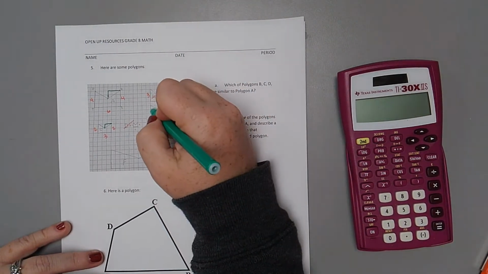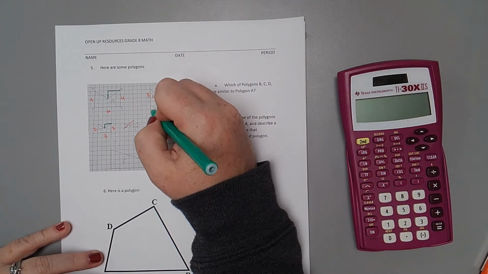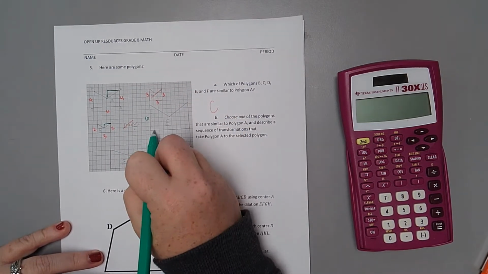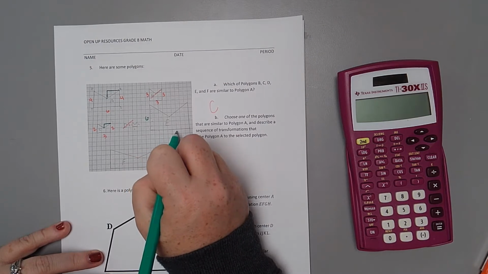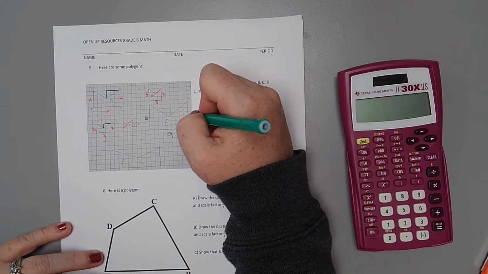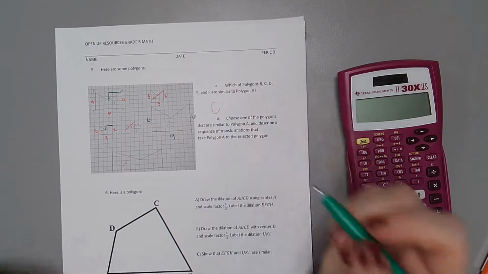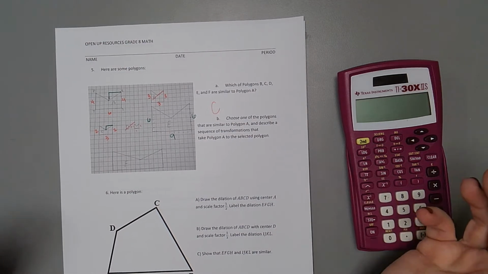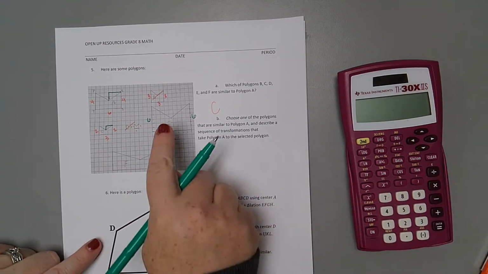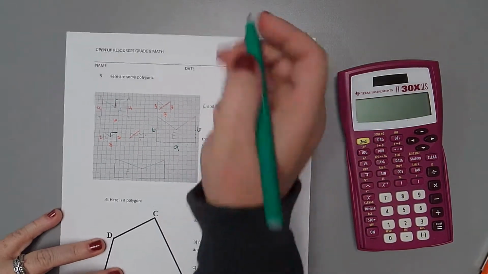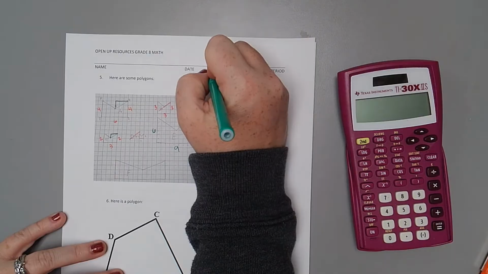E. We have 1, 2, 3, 4. Sorry, 1, 2, 3, 4, 5, 6. 1, 2, 3, 4, 5, 6, 7, 8, 9. 1, 2, 3, 4, 5, 6. Okay, just want to make sure those all work. This one we're going to have to use our equation of new divided by original. So I'm going to write that up here. This is for E.